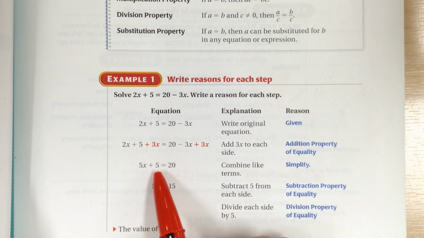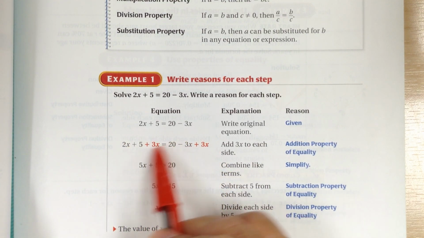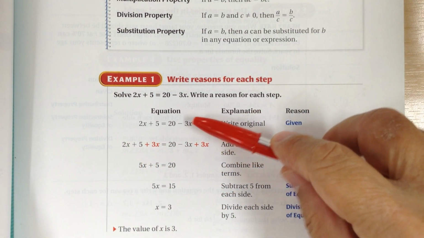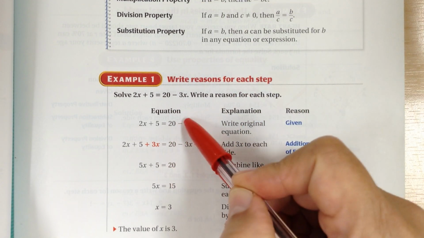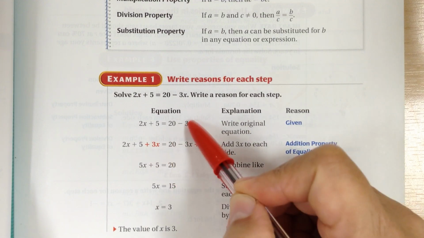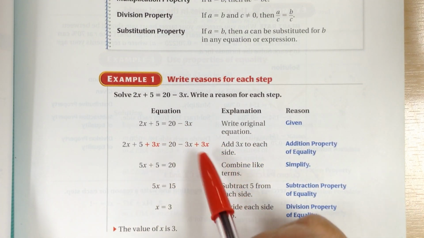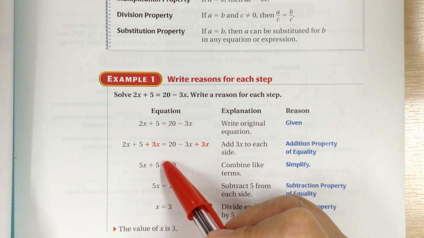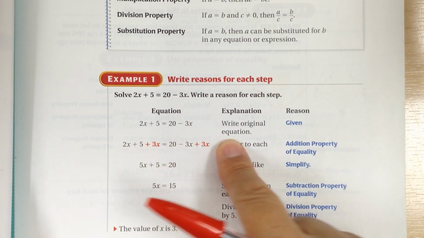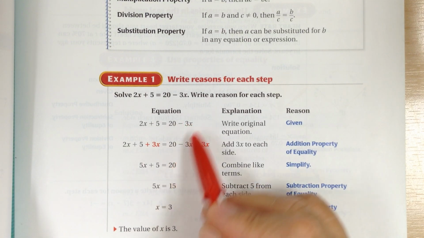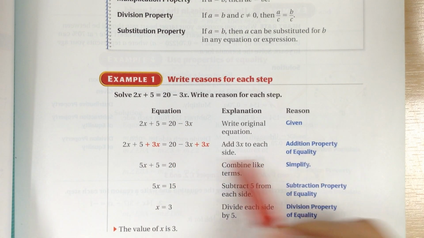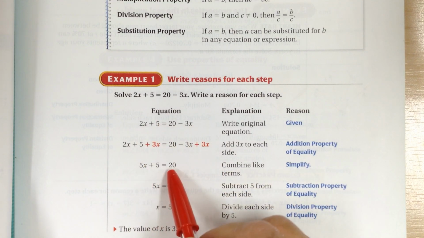Then from here, we're going to subtract the 5. Notice this has an additional step. Technically you can just go from here to here, and that would be the reason. From here to here, you just add 3x on both sides. This one comes with additional steps, but actually you can just go from here to here. They just give you an additional step in the beginning so you know what's going on. So addition property of equality, you add 3x on both sides, you end up with that.